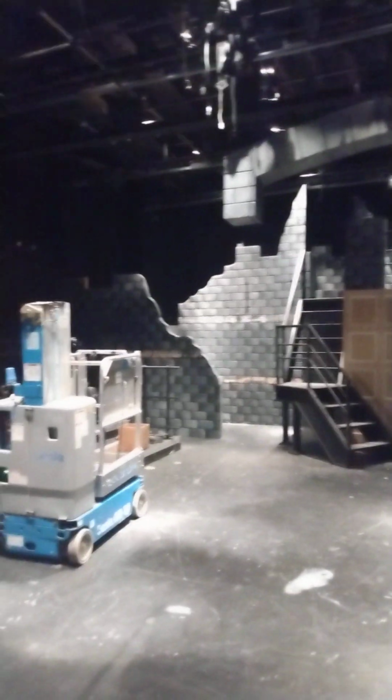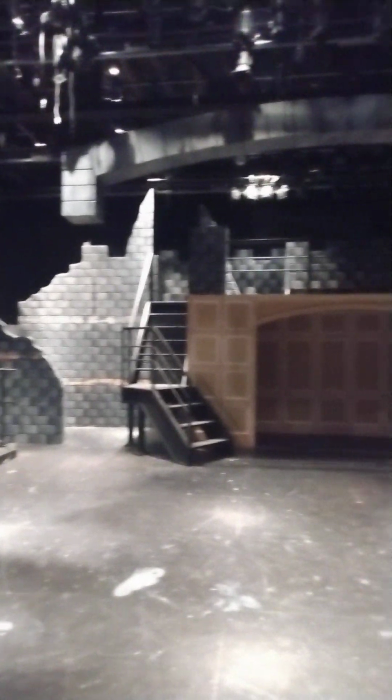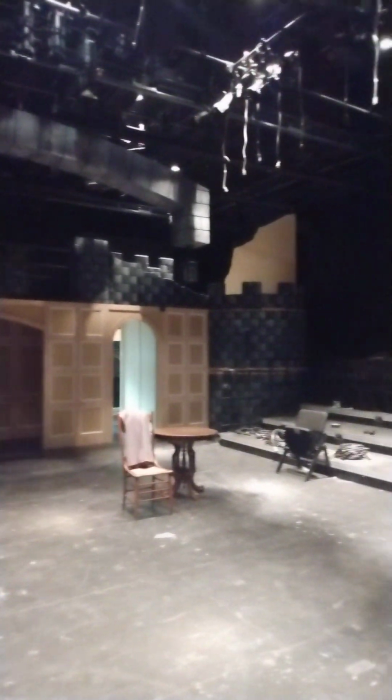All right, so here we go. Here is the set that I just finished installing for Holmes and Watson. Got that guy there. We got some of these beams up here in the air.